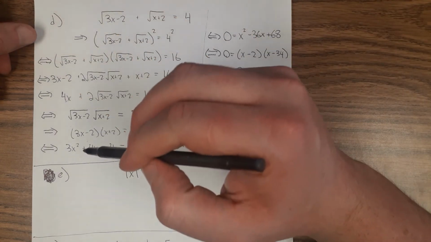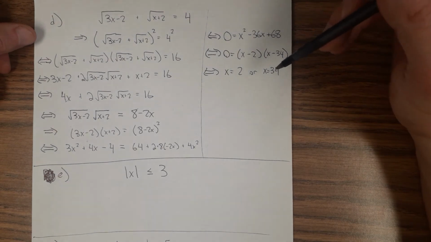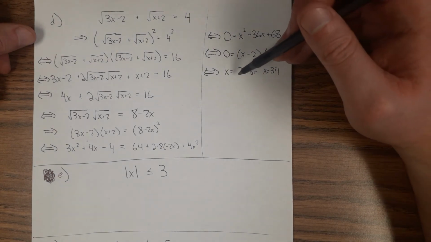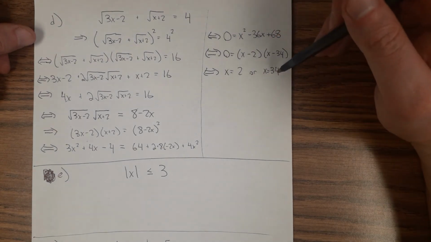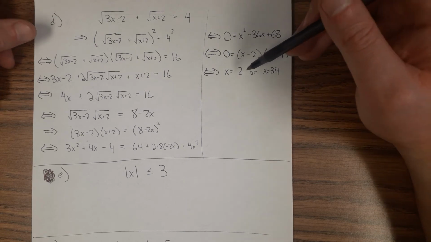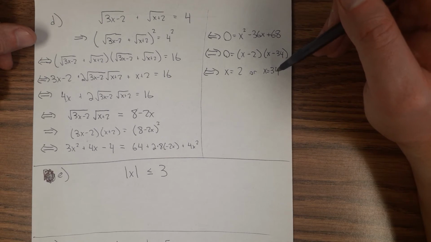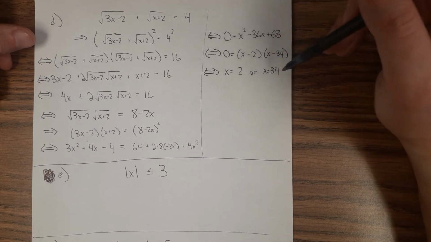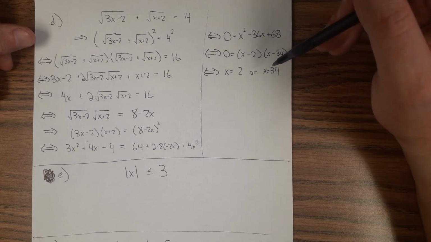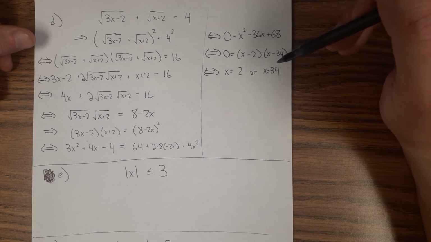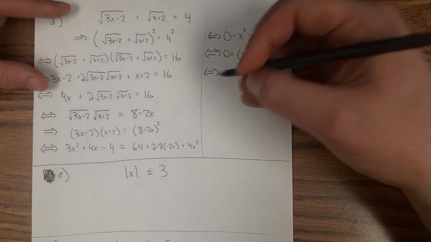Since all of the arrows went forward, I'm confident that any solutions are on this list. Now, there's a few possibilities here. These could both be genuine solutions, or one of them could be a solution and the other could not, or neither could be a solution. That's also possible. We just have to check.